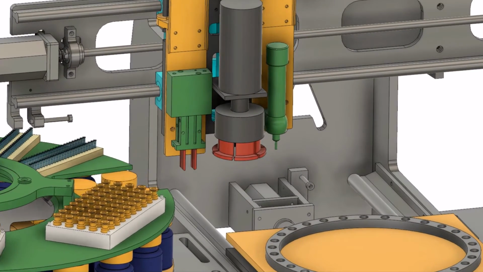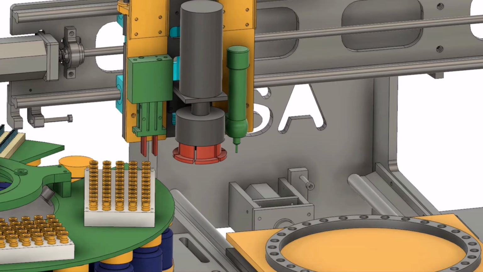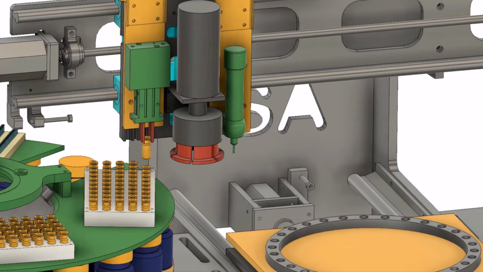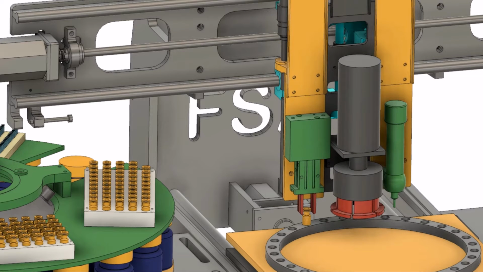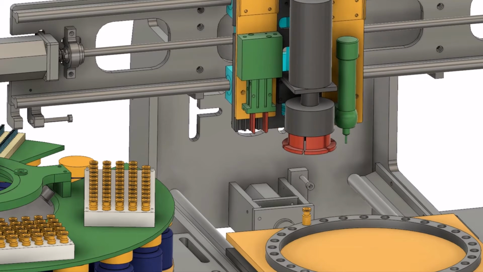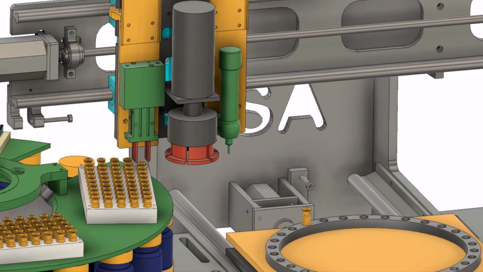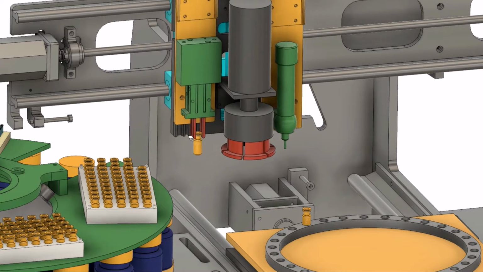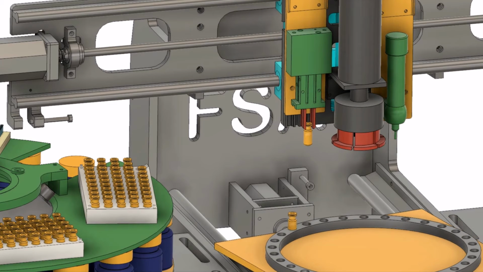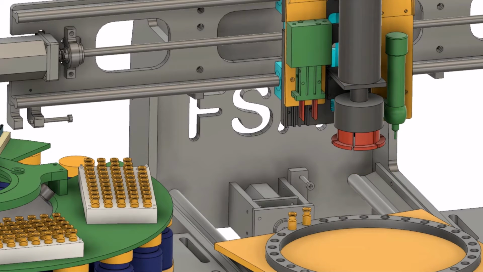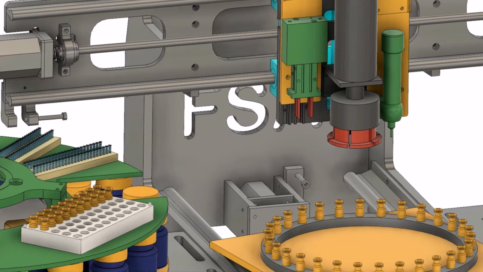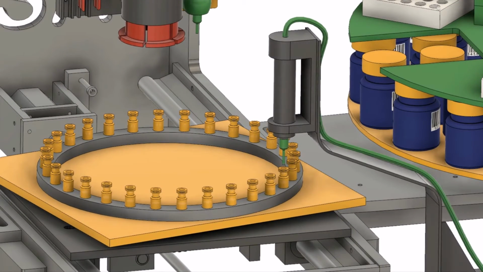The fixture is filled with empty vials. A dispenser partially fills the vials with reagent fluid.